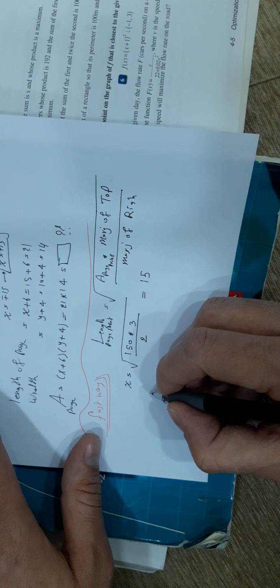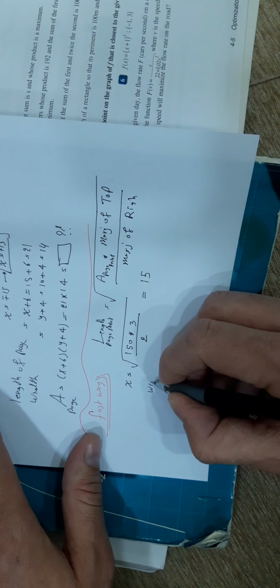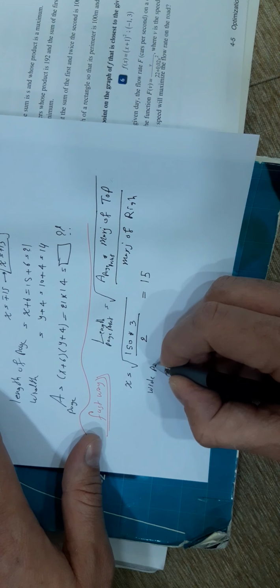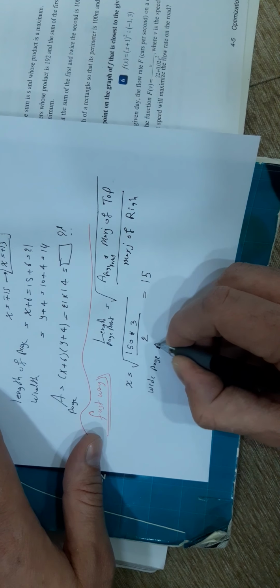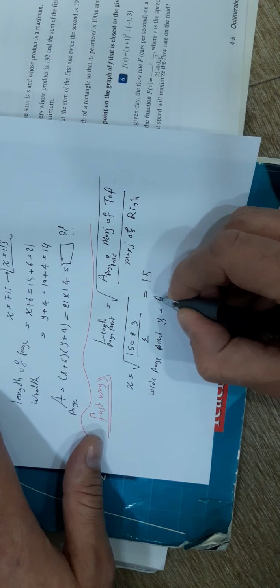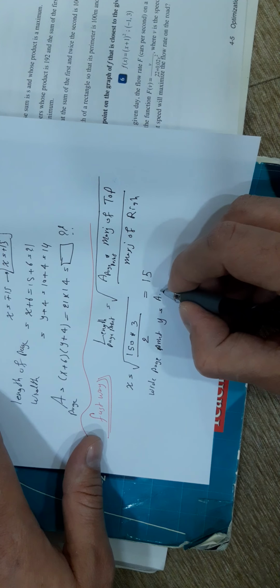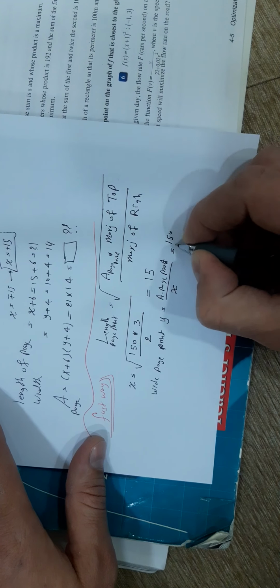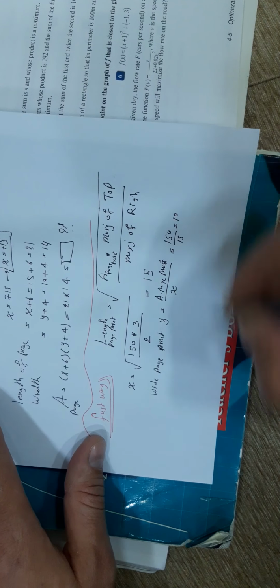And for finding the width of the page print, يعني y is equal to the area of the page print divided by x, يعني 150 divided by 15 is equal to 10.